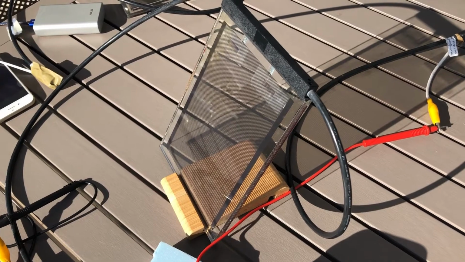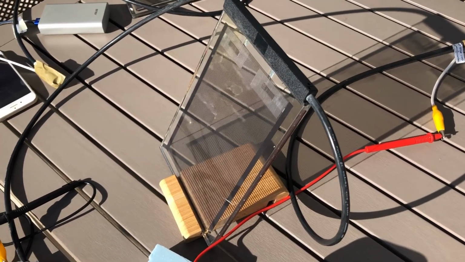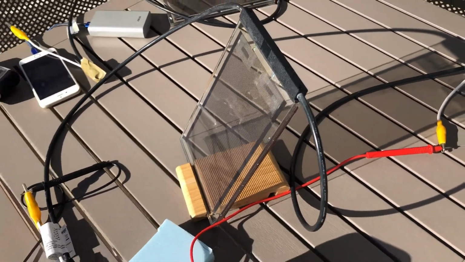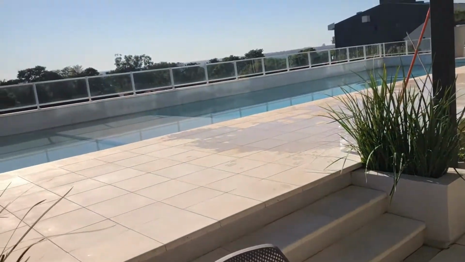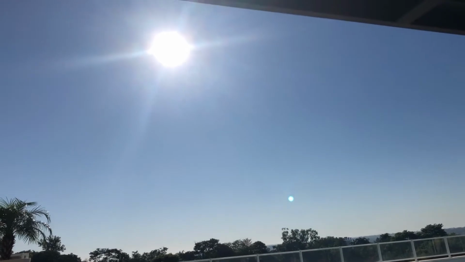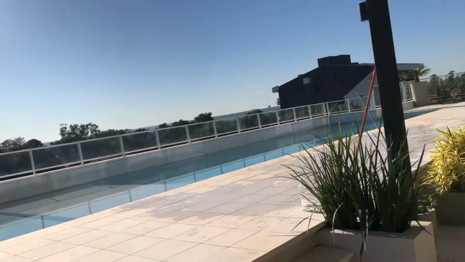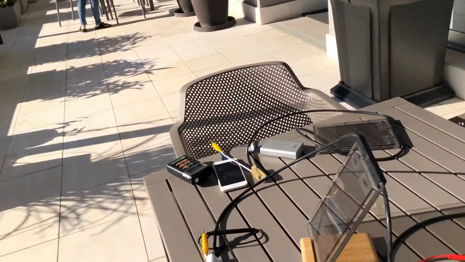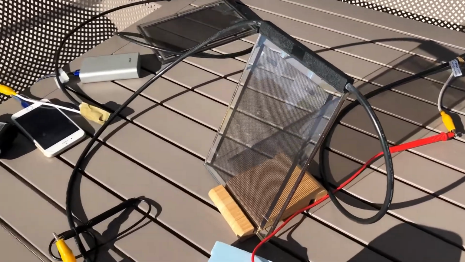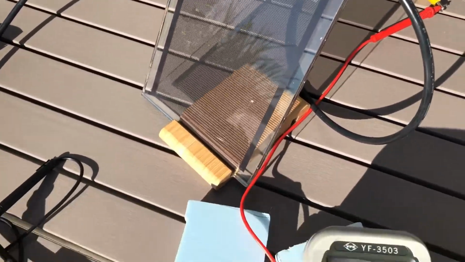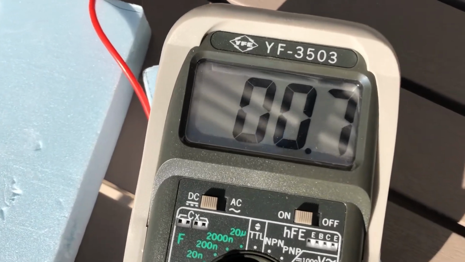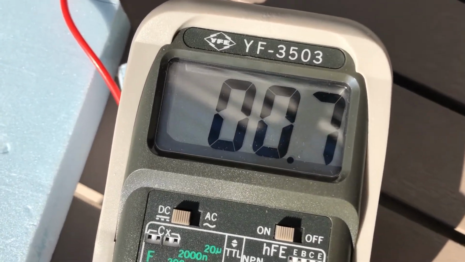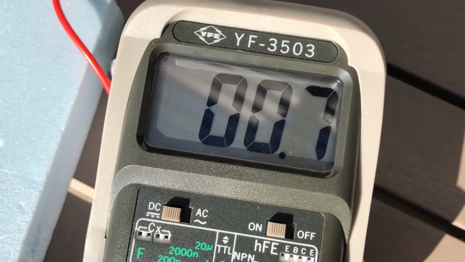Now look, the solar glass faces the sun. When the solar glass faces the sun, it gets a very good current, 0.7 amp.